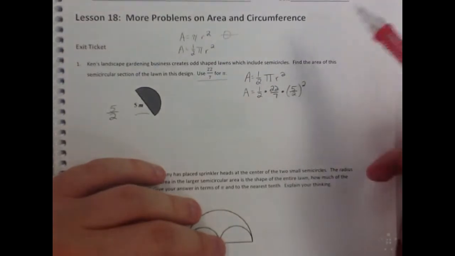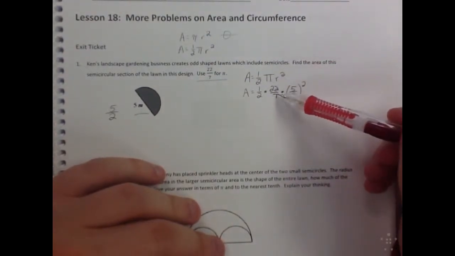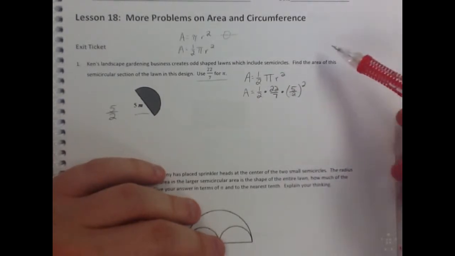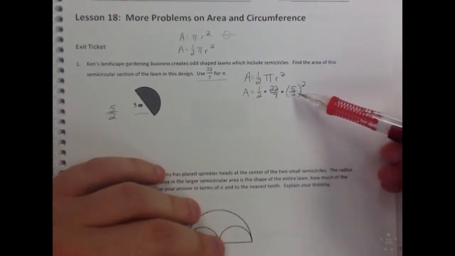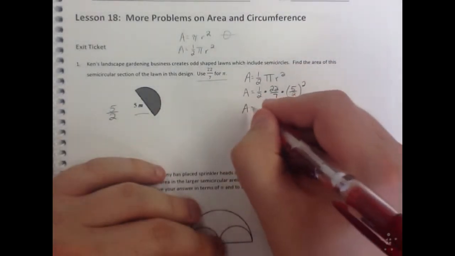So all I did was substitute. The 1/2 stays the same. I substituted 22/7 for pi, and I substituted 5/2 as my radius, and I squared it. Okay?